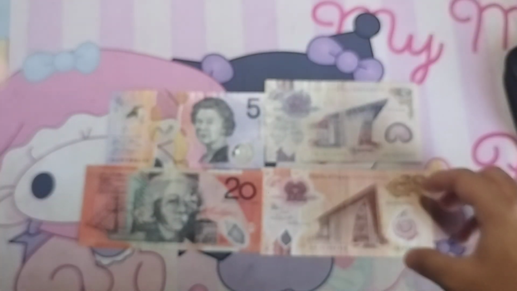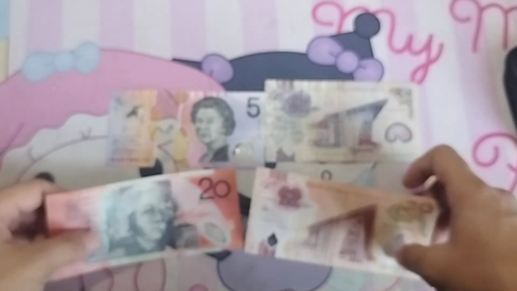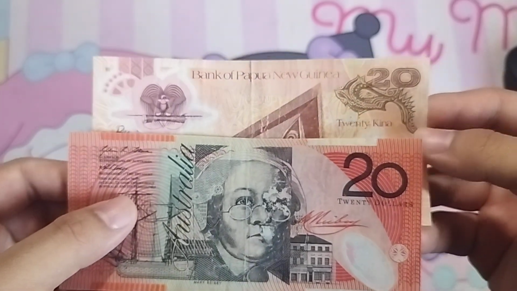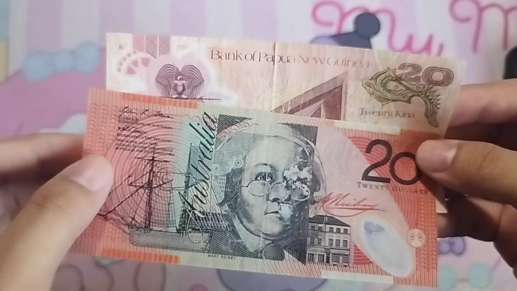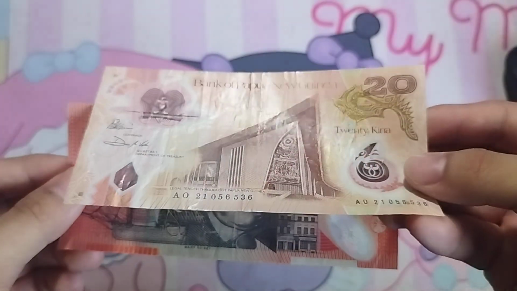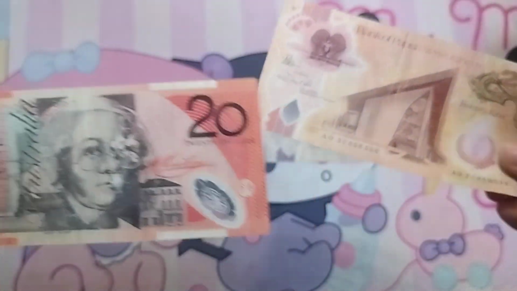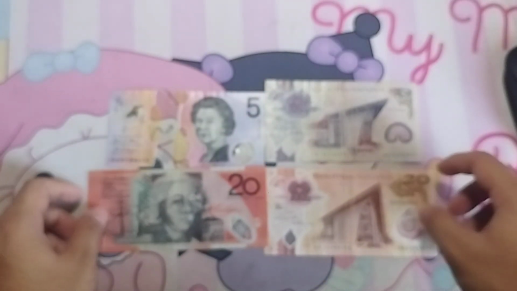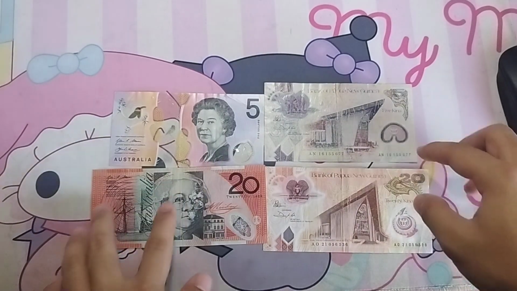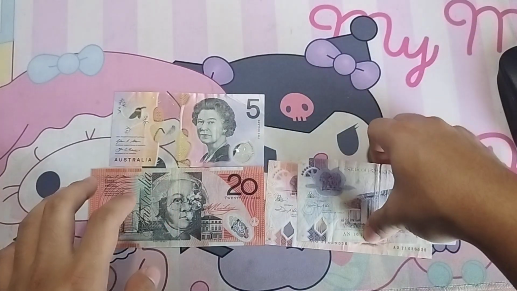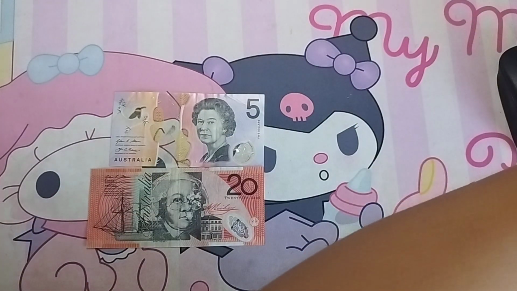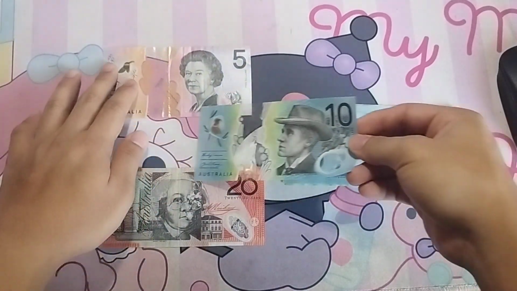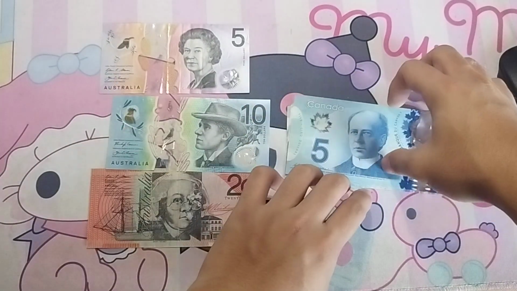But with the $20 note and the 20 Kina note, you can see that it still has some orange in it, but this one is more of a reddish orange, and here it's more of a yellowish orange. But either way, it's still in the same color spectrum, and I think that's really cool. So now we'll be putting these Papuan banknotes away, and we'll be putting these Canadian dollars in. We'll be comparing these Australian banknotes with the Canadian dollars.